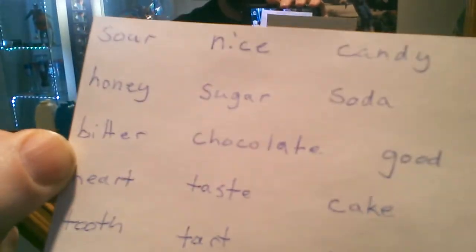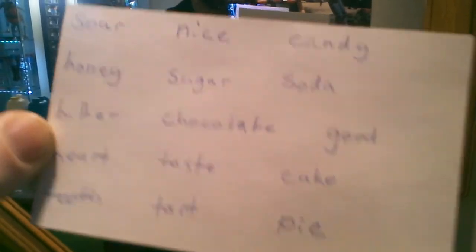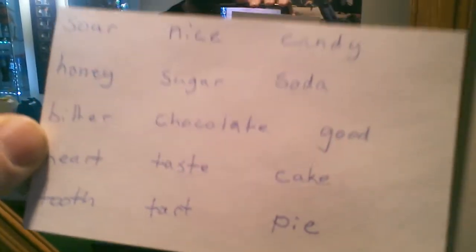How many of you wrote down the word sweet? Anyone? Don't lie, and make sure you admit to it and leave a comment if you did. I haven't switched this sheet at all, but I'm going to show you the word sweet was never on here. However, a lot of these words are associated with the word sweet.